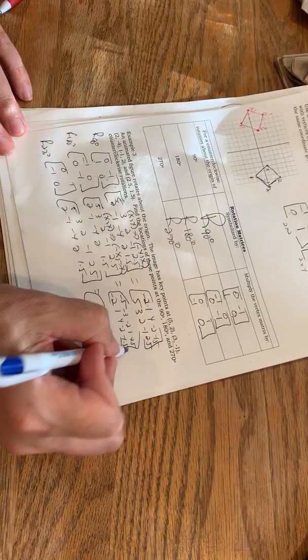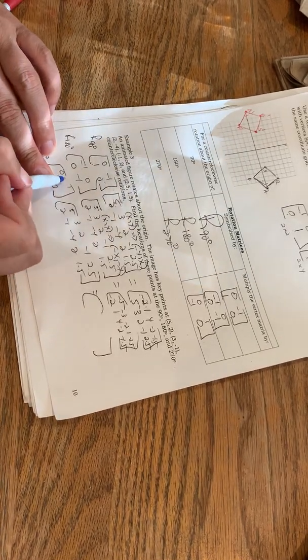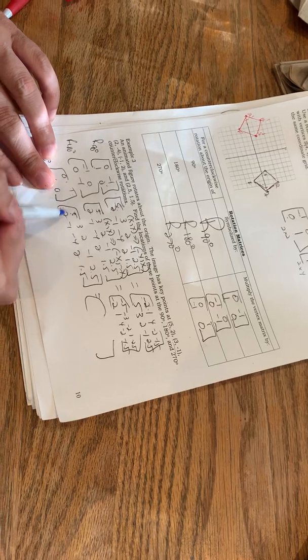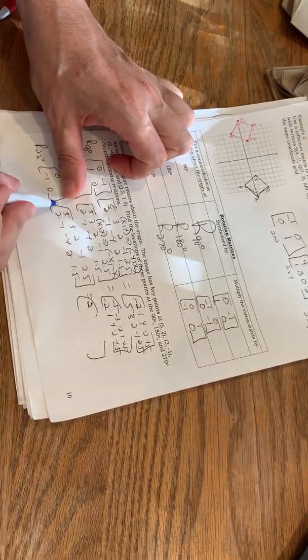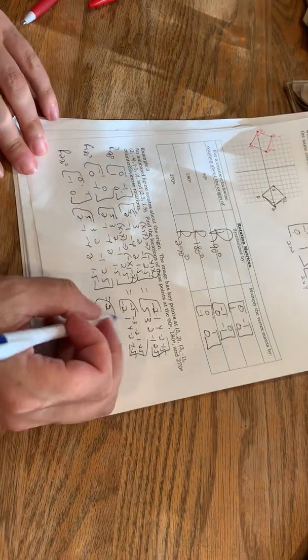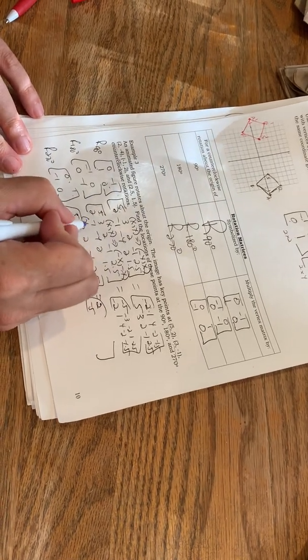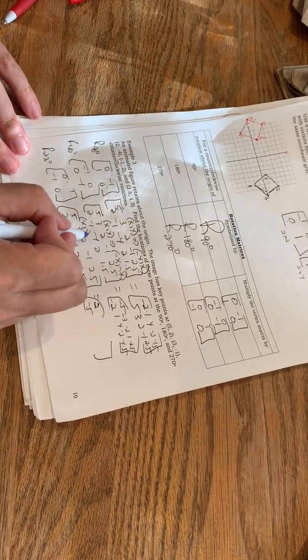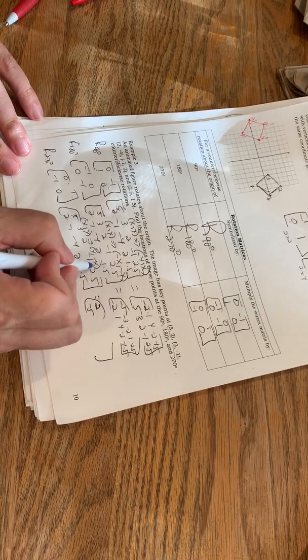And then the last one, rotation of 270. If we matrix multiply, 0 times 5 is 0. 1 times 2 is 2. Below here, negative 1 times 5 is negative 5. And then 0 times 2 is 0. So the pattern here is this: x, y is going to become y up top and then negative x on the bottom.